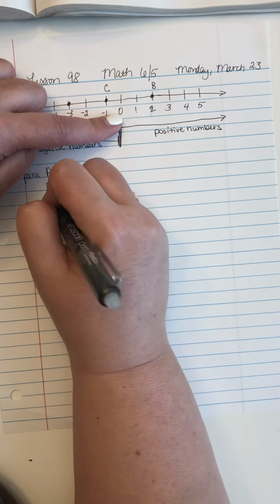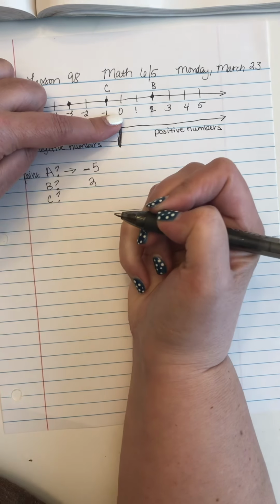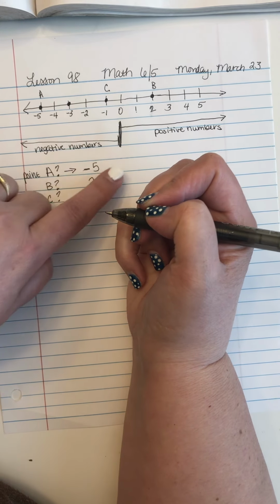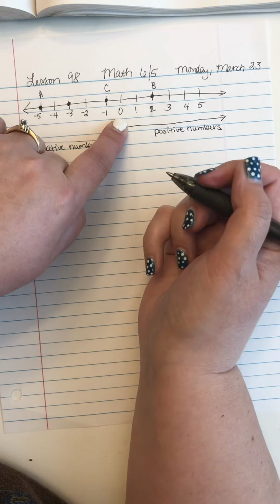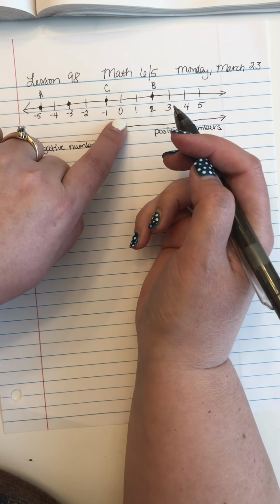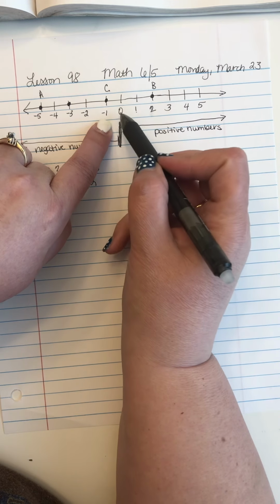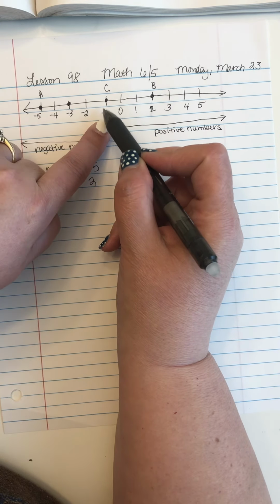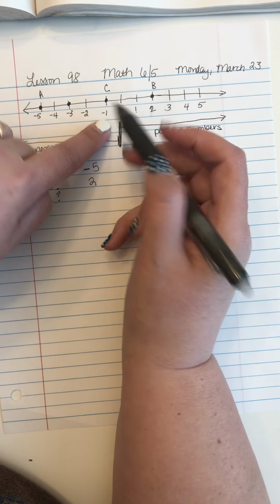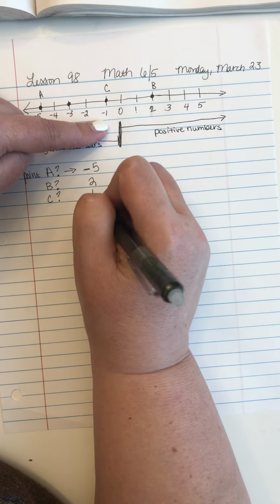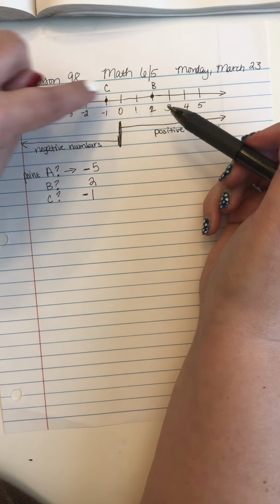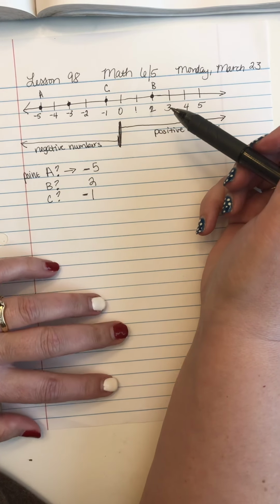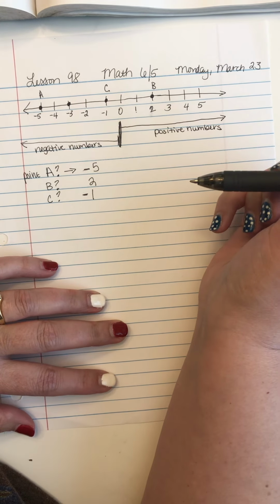Now for point C, if I need to know where point C is located, I look at my number line, and I can always start at 0 because that's neither negative nor positive. And I can go 1 to the left of 0, so C is located at -1. Okay, so that tells me what number each of those letters represents on my number line.